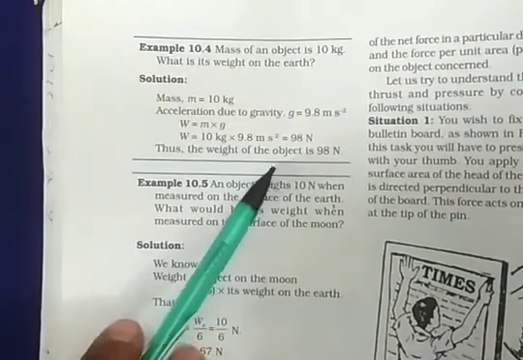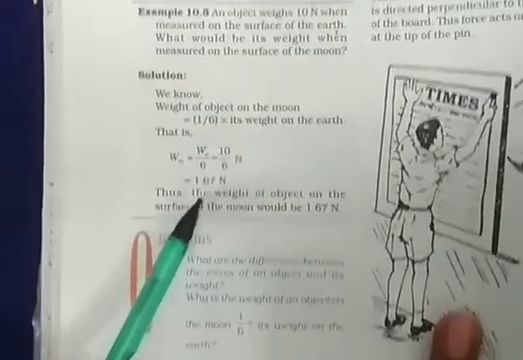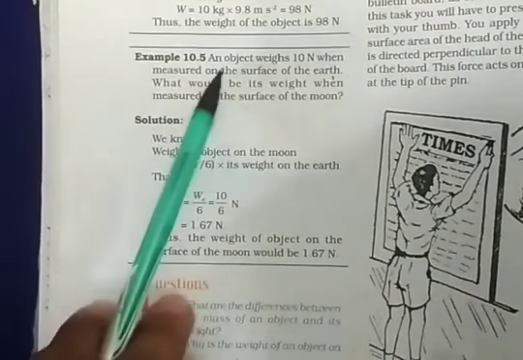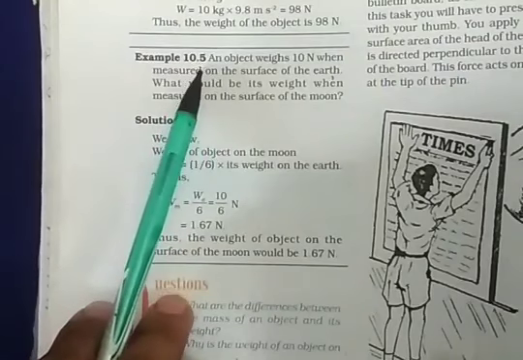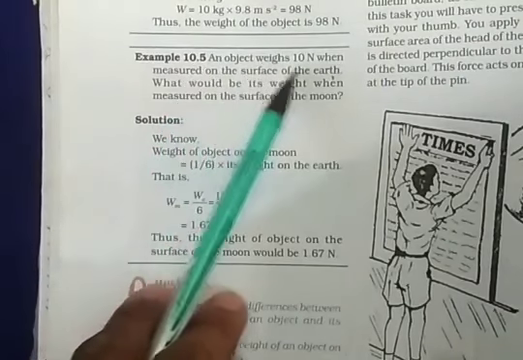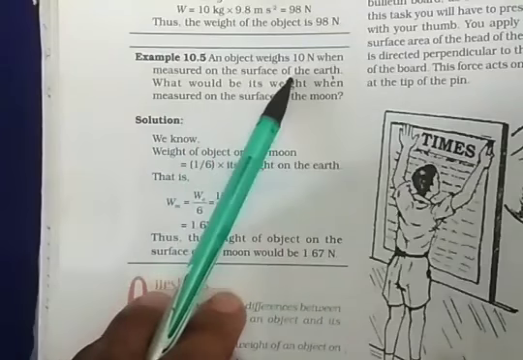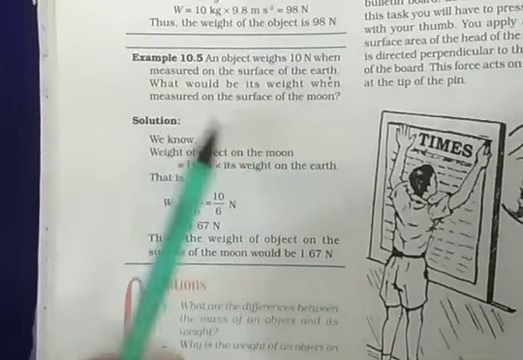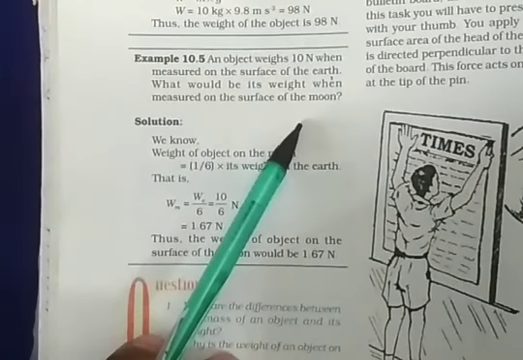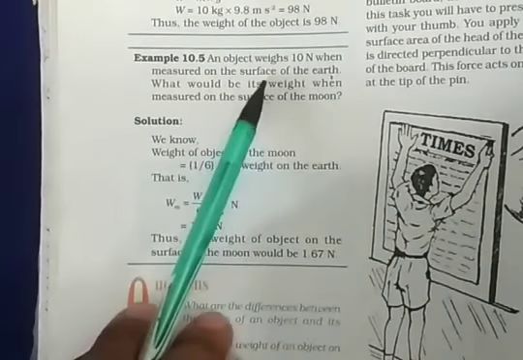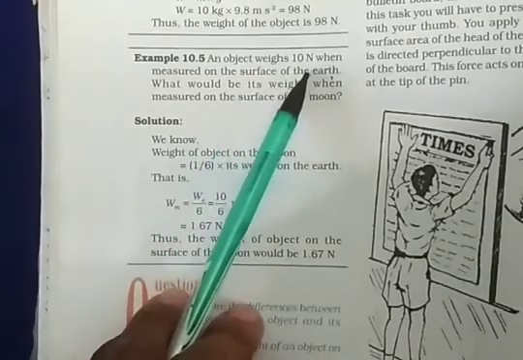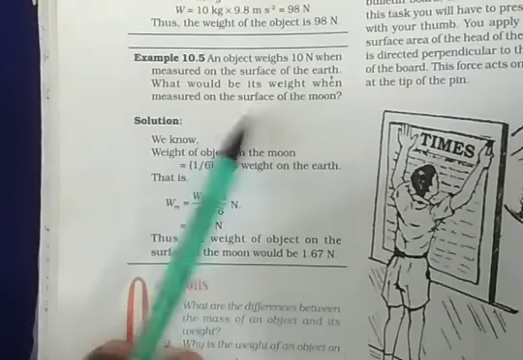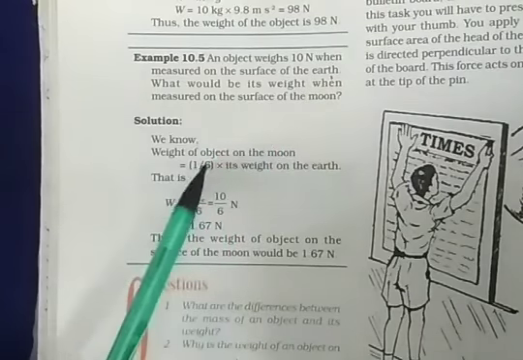It is so simple. If you know the formulas, solving any problem will not be difficult. Now let's try one more. 10.5. An object weighs 10 Newton when measured on the surface of the earth. What would be its weight when measured on the surface of the moon? That same object which is weighing 10 Newton is measured on the earth first, and then it is kept on the moon and its weight is calculated. So what it will be?